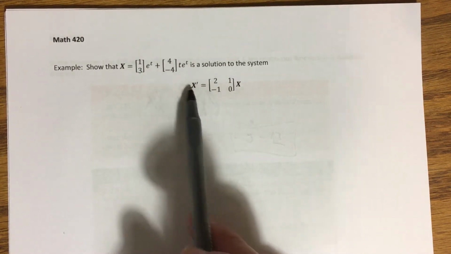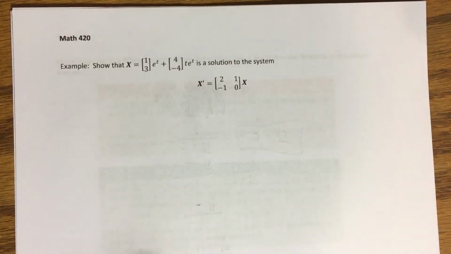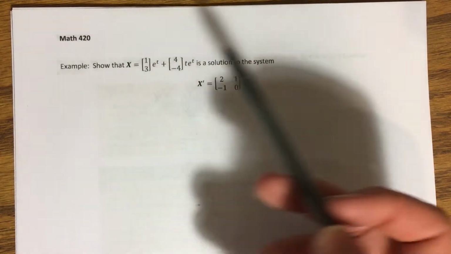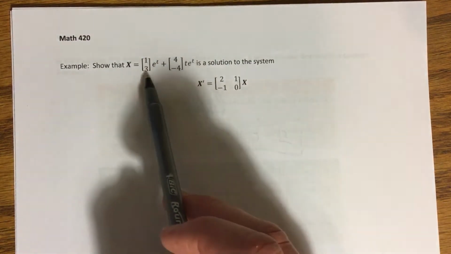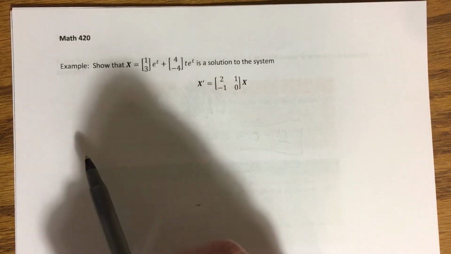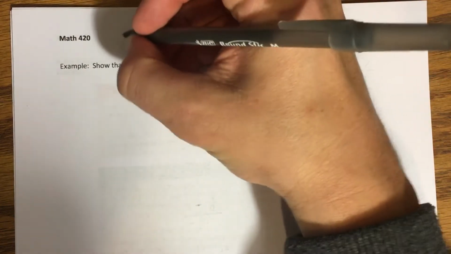Now, at first glance, especially if you're not terribly familiar working with matrices, you might look at this and think, well, that doesn't look like a column vector. It looks like a couple of column vectors with some multiplication happening. That doesn't look like what I'm expecting. But if you perform these operations, so I'm going to do this up here.